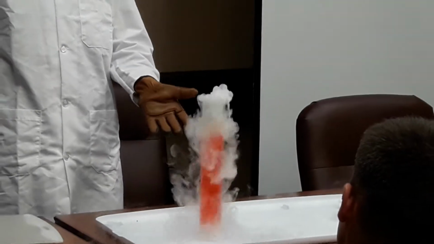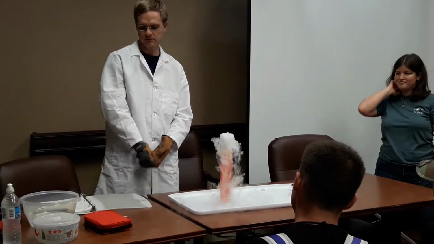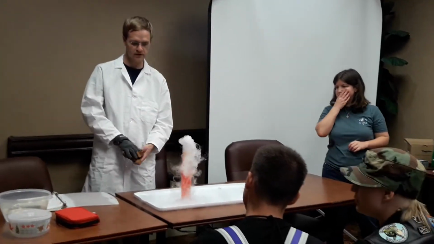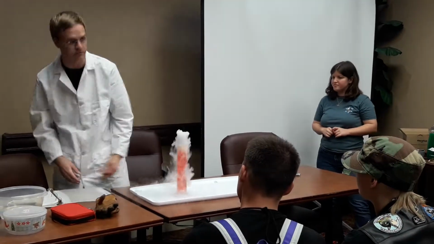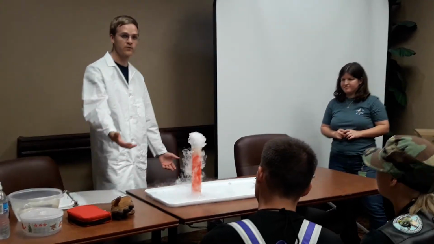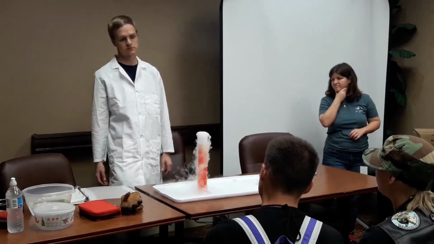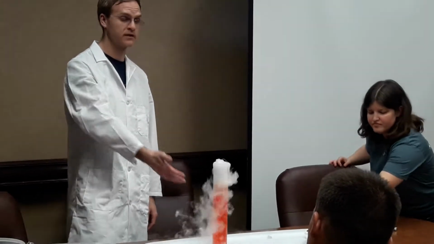So did anybody see what color it was before I put that in there? Green. Okay, and then now it's red. So all that means, what I put in there beforehand was universal indicator solution, and all that does is tell you when something's changed from one pH to another. So what happened was it started out about neutral, because tap water's usually pretty close to neutral. And then it went acidic.